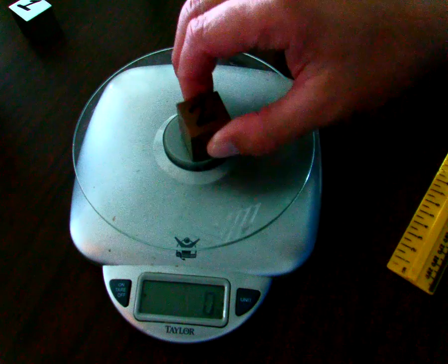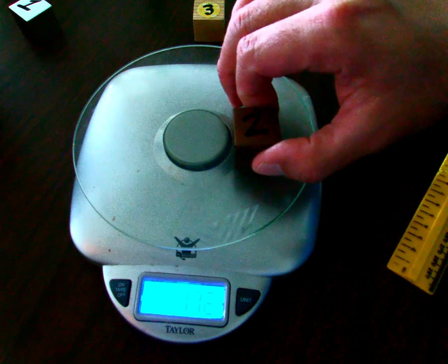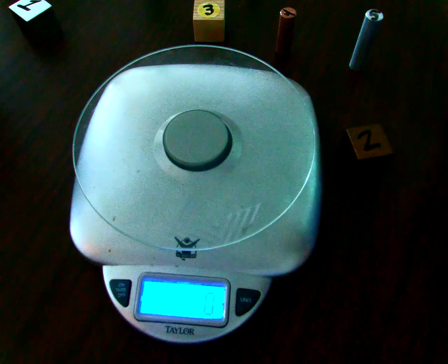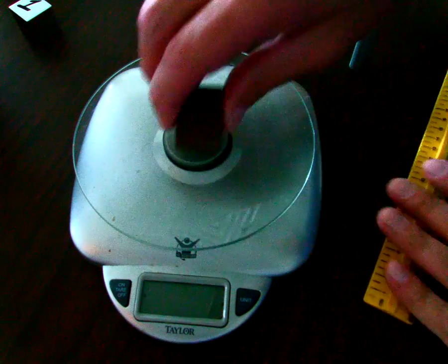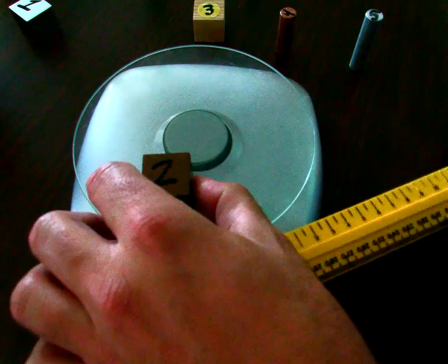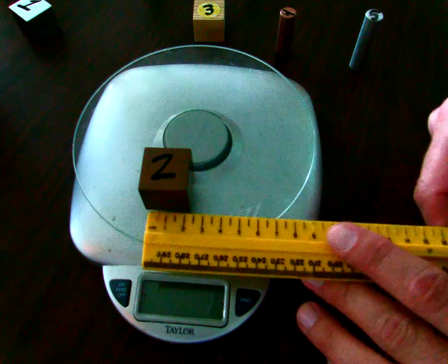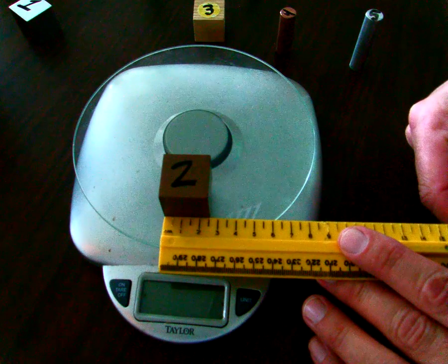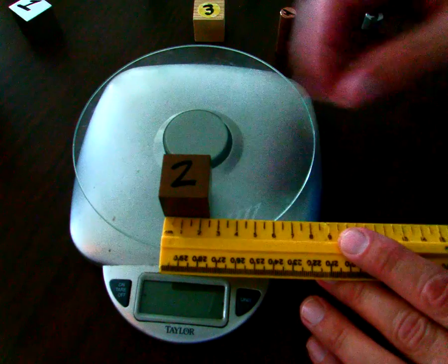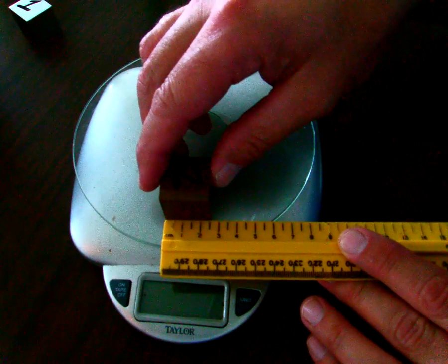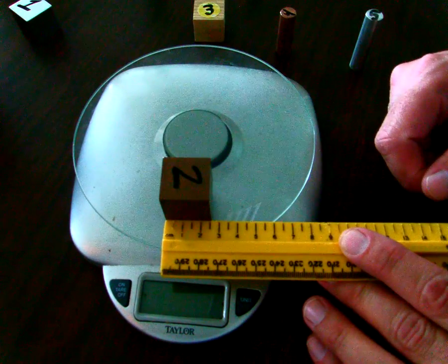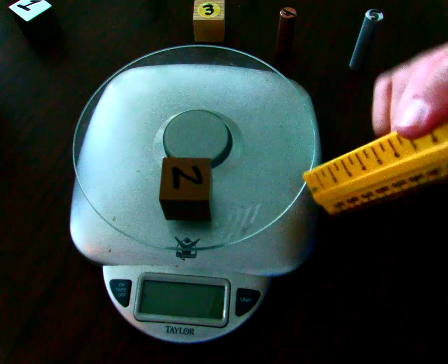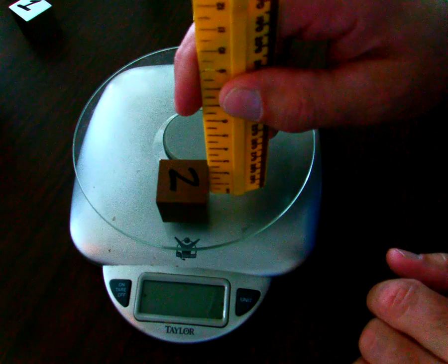All right, so let's go ahead and move to block 2. Block 2 is also the same dimensions as block 1. It has the same length and width and height, if you wanted to check that out.